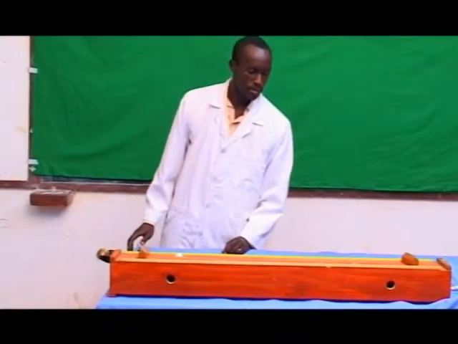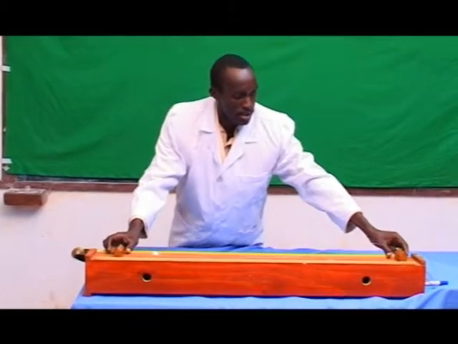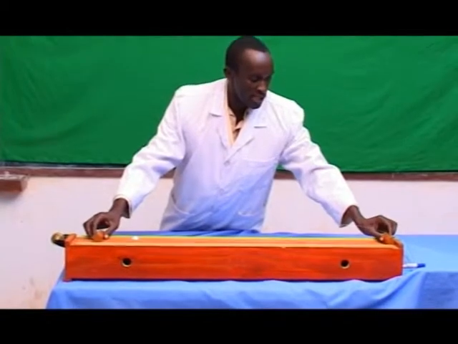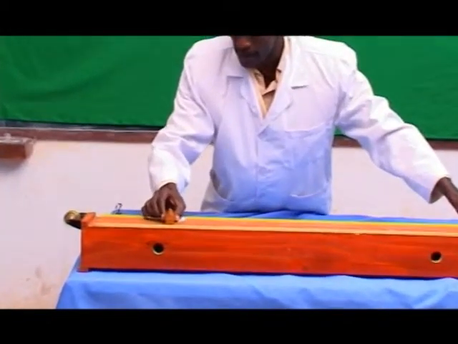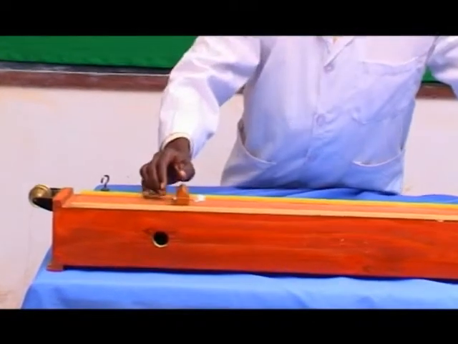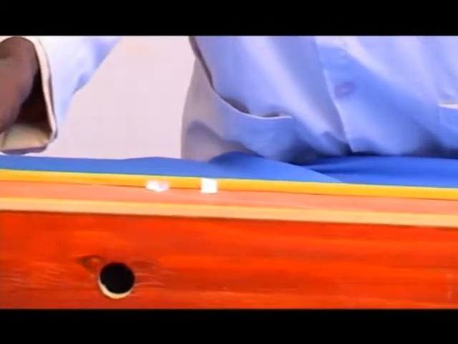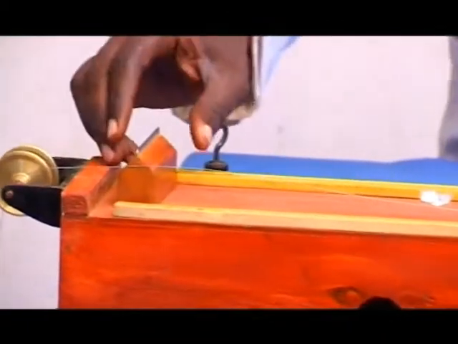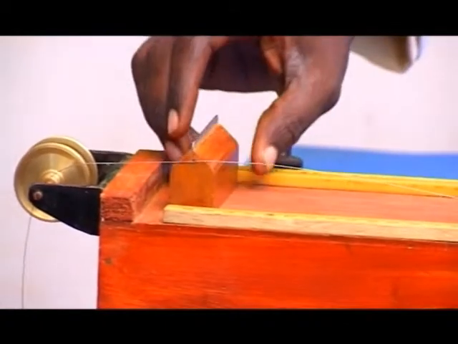Procedure: Place the sonometer bridges at a distance of 80 centimeters apart, with one bridge at the 0 mark where the pulleys are found, and the other bridge will be varied.